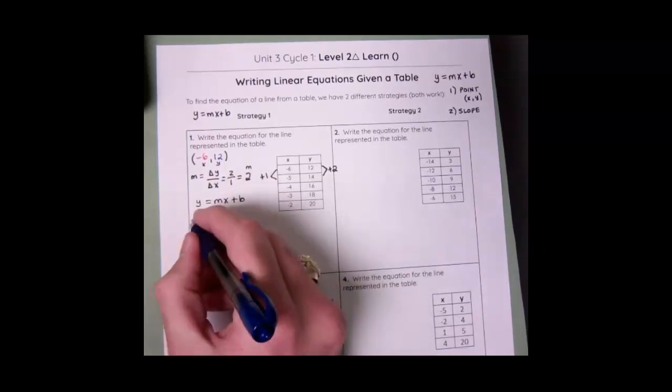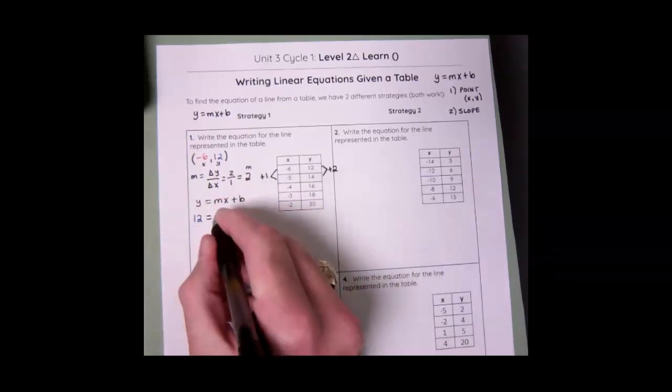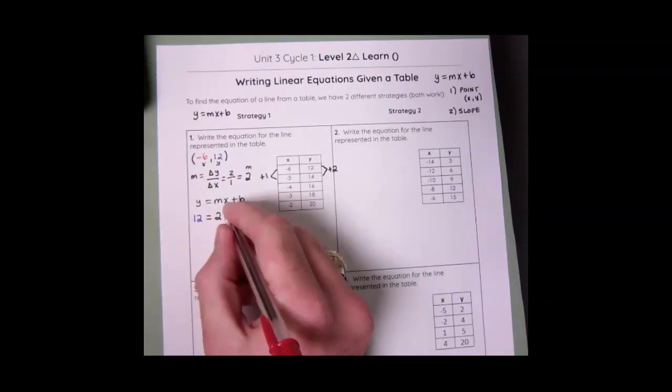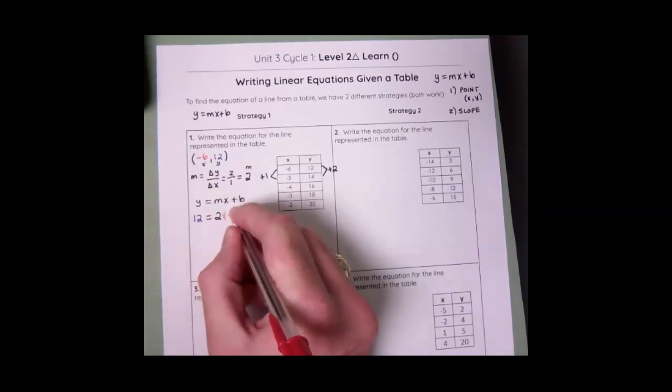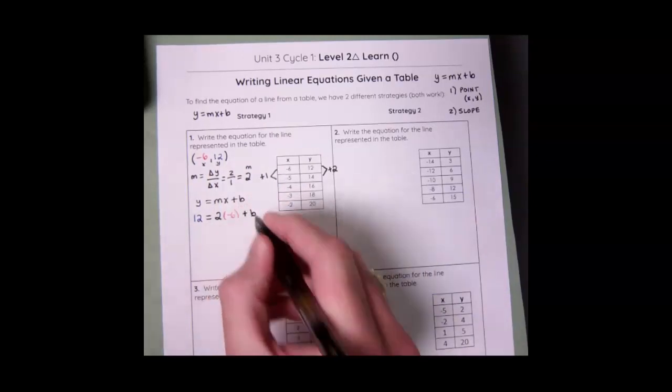So I'm going to put 12 right here. 12 equals, my slope is 2. And then my x, I'm going to plug in -6. That's my x value. And then I don't know my b, so I'm going to do plus b.